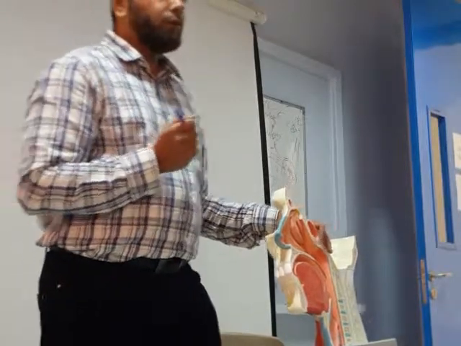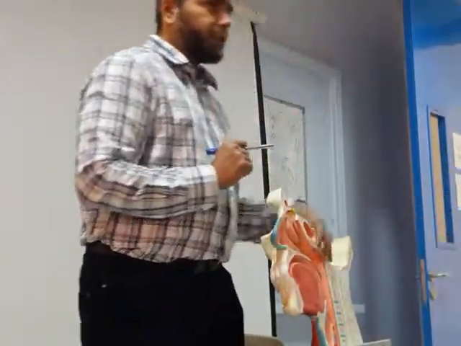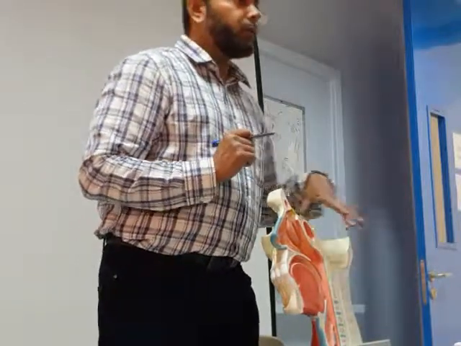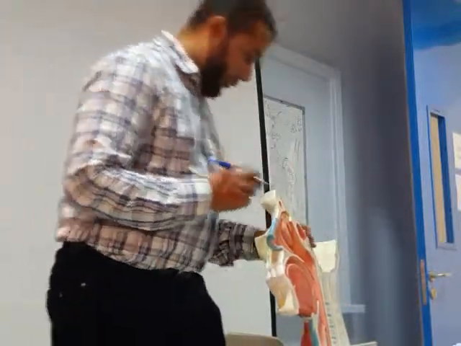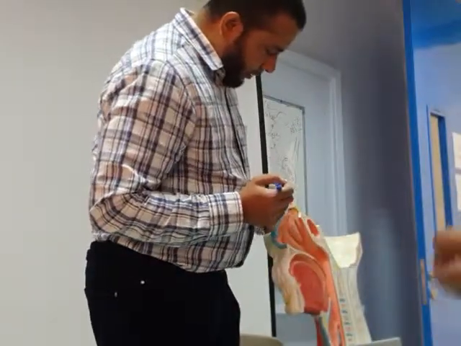Pharyngeus muscle. Salpingopharyngeus muscle. Deep inside there is a muscle which is extending from here. Okay, that is the salpingopharyngeus muscle, and on that is the elevation. This is the mucosal fold on that. That will be called the salpingopharyngeal fold. So these are some of the important features which you can see.